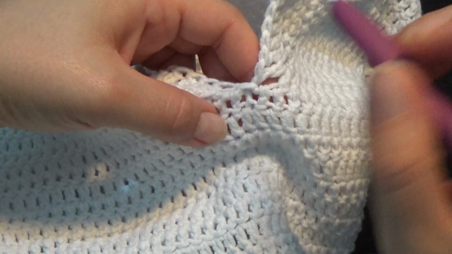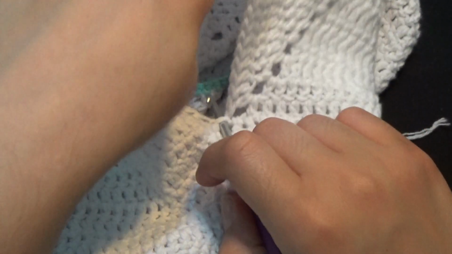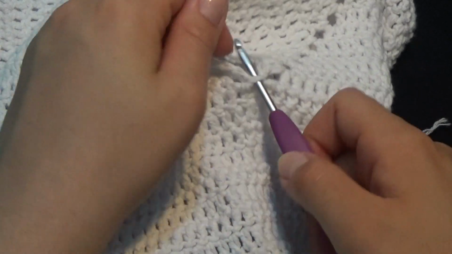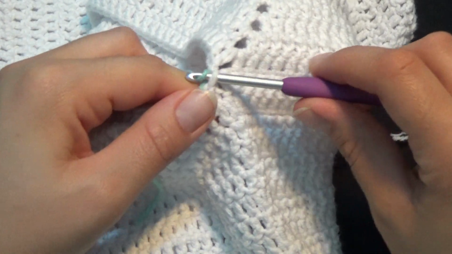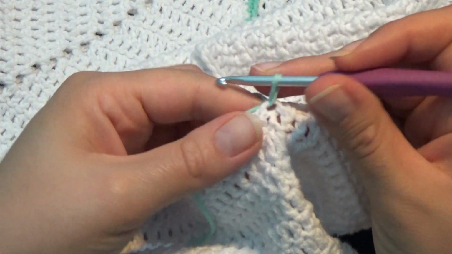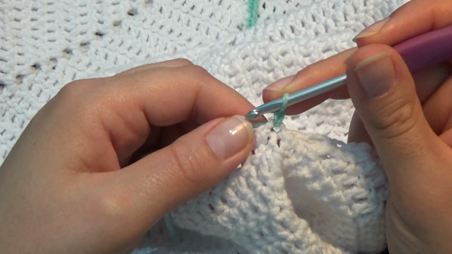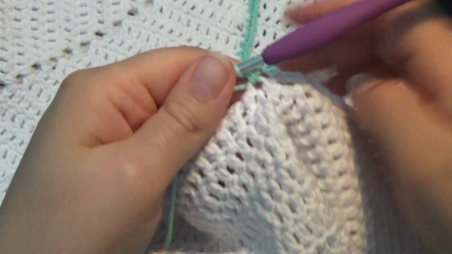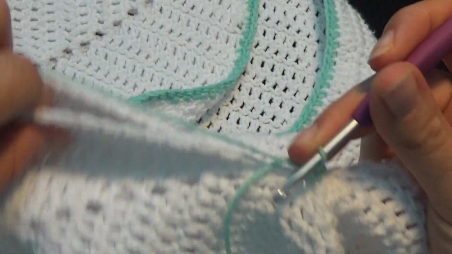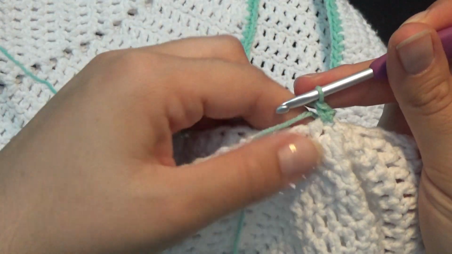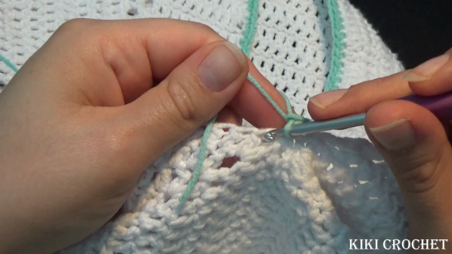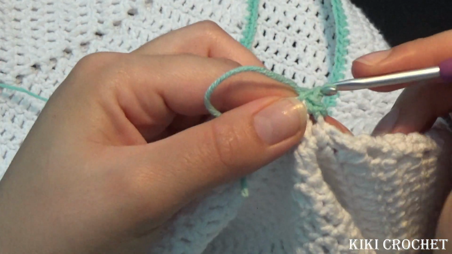So what I'm going to do is I am going to attach my yarn down here in the center in the underarm, grab the yarn, pull it through the stitch, chain 1, and put your hook in the same exact stitch and work a single crochet. Now what I want you to do is super easy. Now we're crocheting 1 single crochet in every double crochet around. So the next stitch is right over here, and work a single crochet.